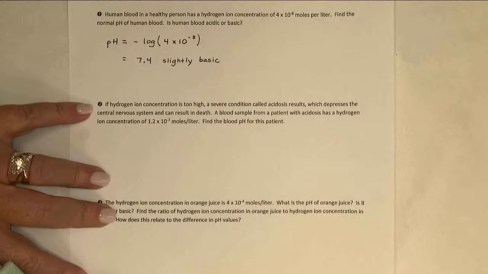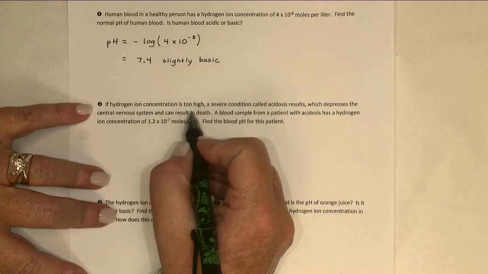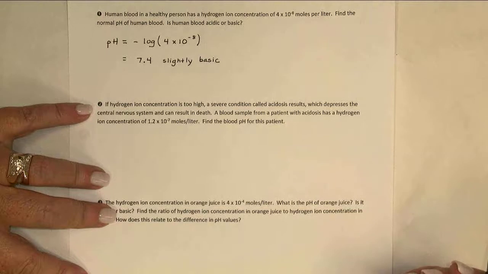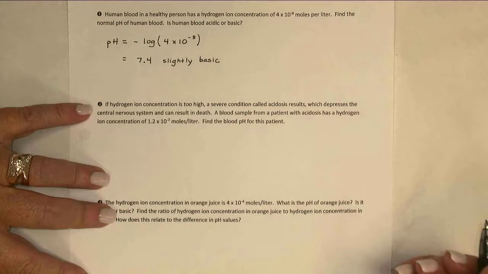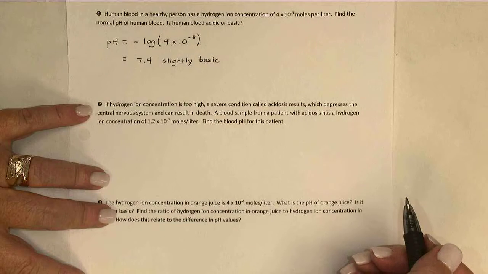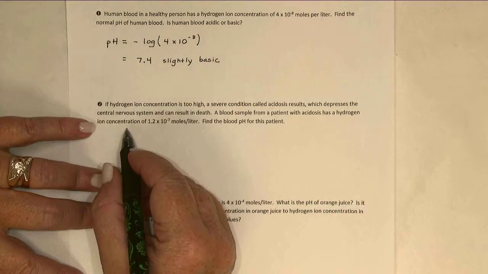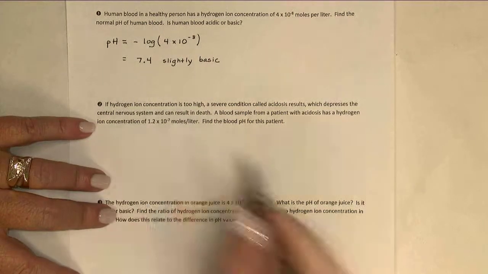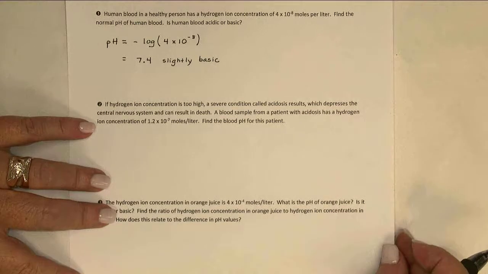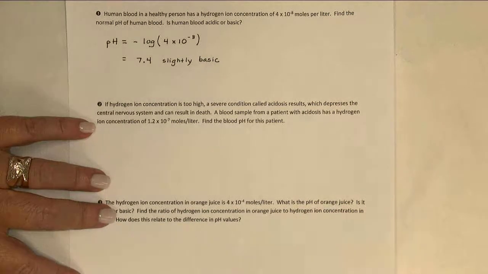All right. There's a disease that actually results when the hydrogen ion concentration gets too high. It's actually a severe condition called acidosis, which can even result in death. Suppose we have a blood sample from a patient with acidosis, and they have a hydrogen ion concentration of 1.2 times 10 to the negative 7th moles per liter. I'd like to know the blood pH for this patient.